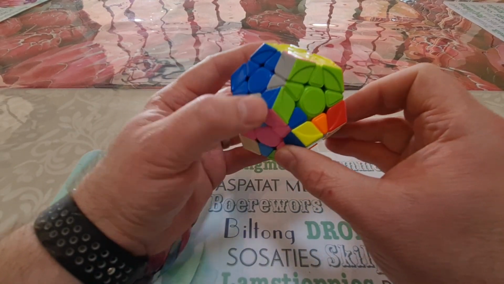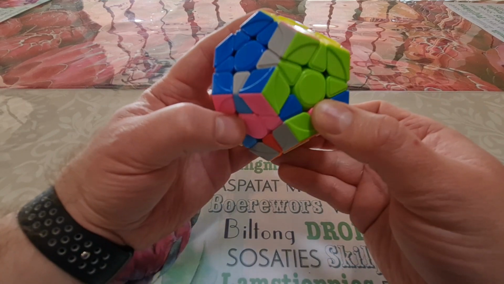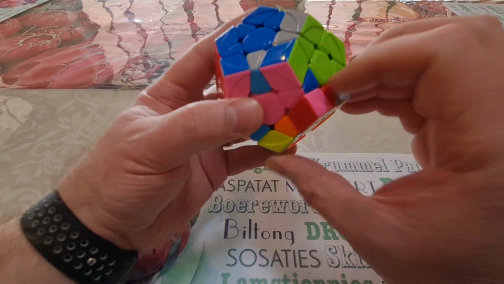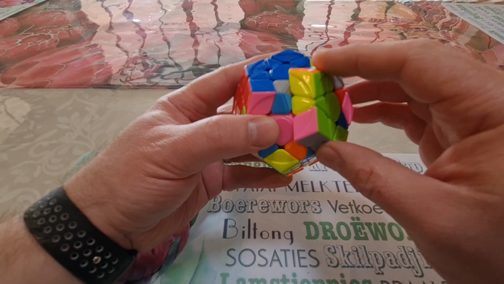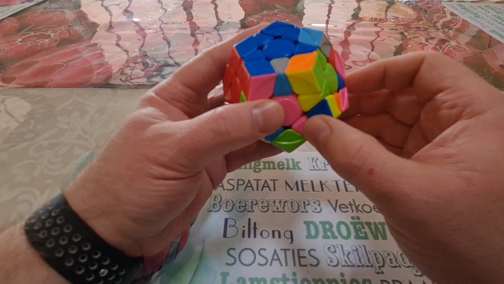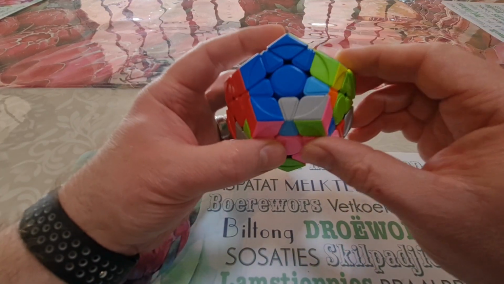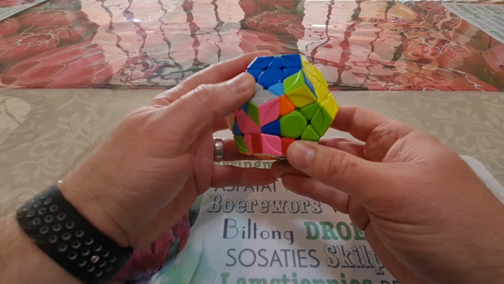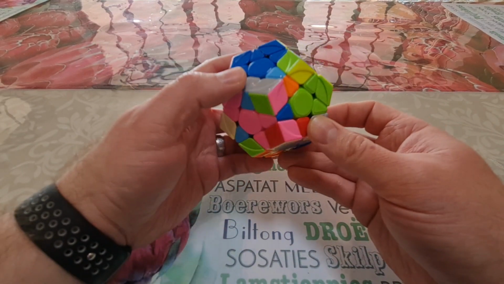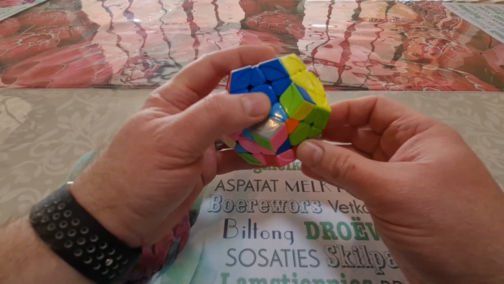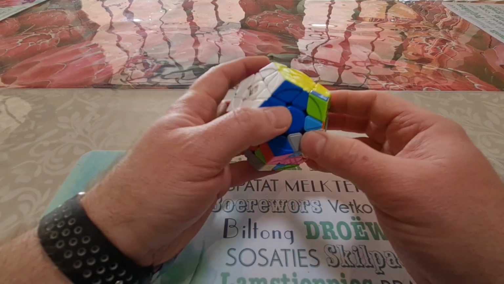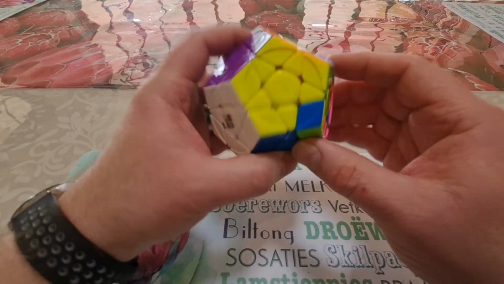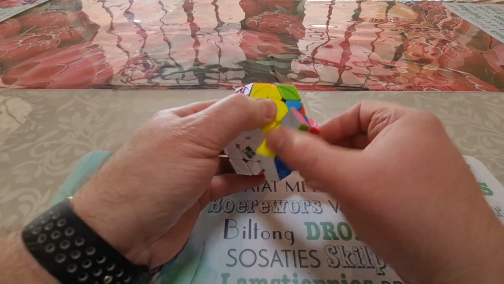So let's just fix that quickly. It's not correct permutation, but I hope this will work. Let's just see if you do.